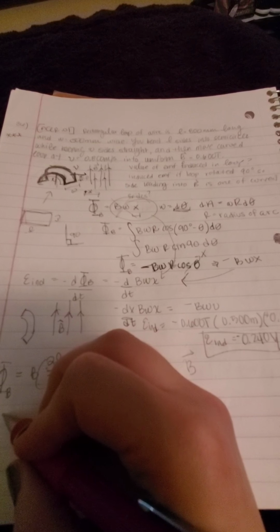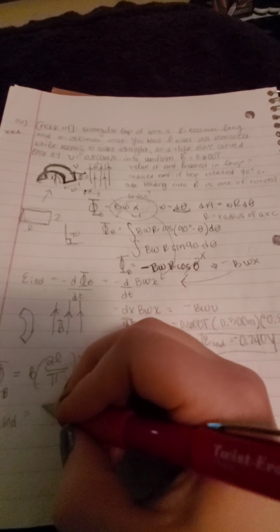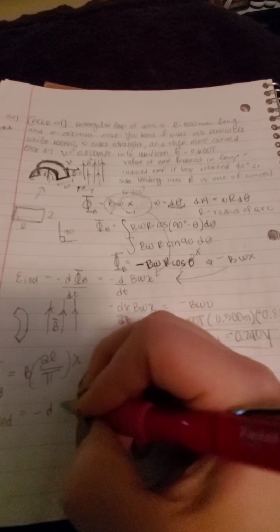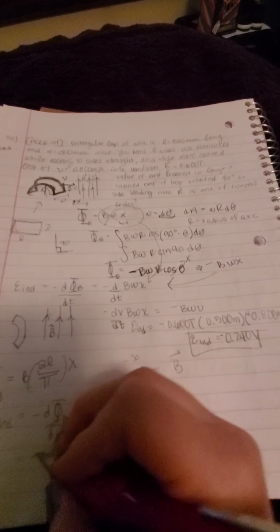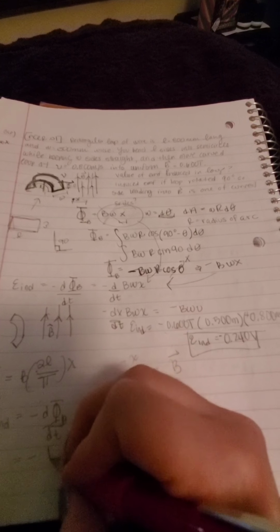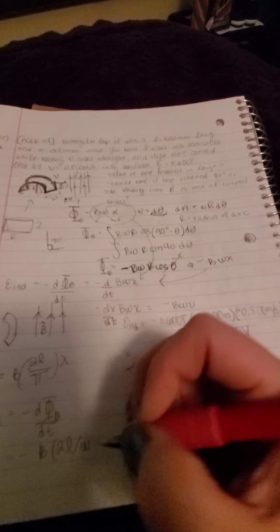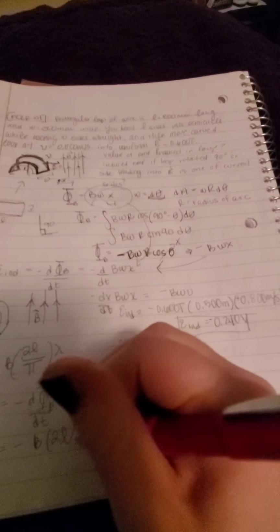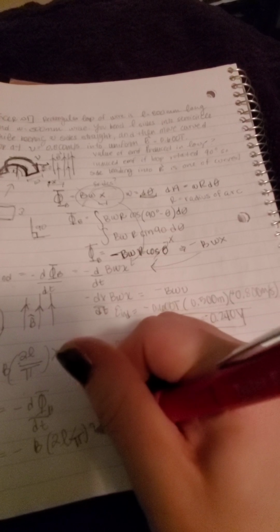And so we're going to go off of here, and we're going to do negative dB dt, which is equal to negative B 2L divided by pi v.